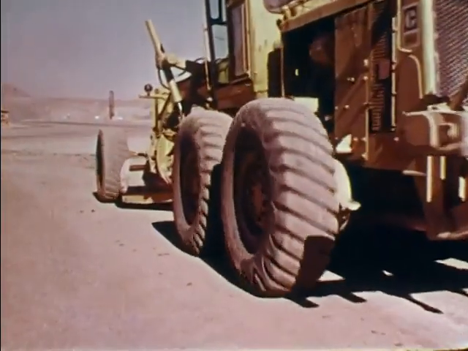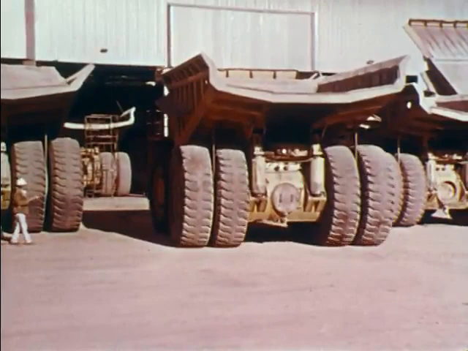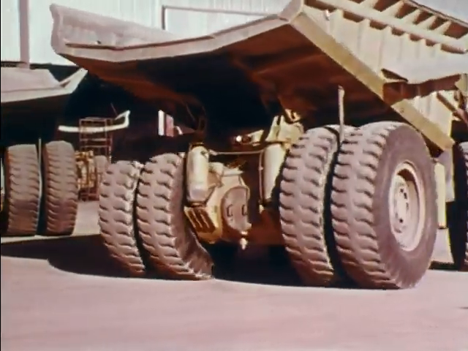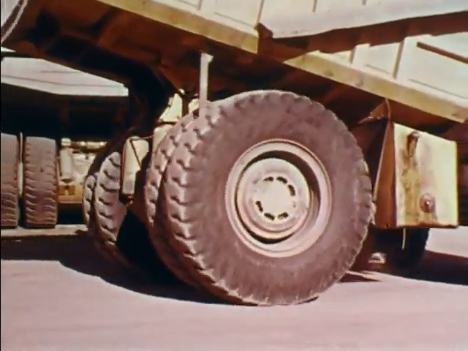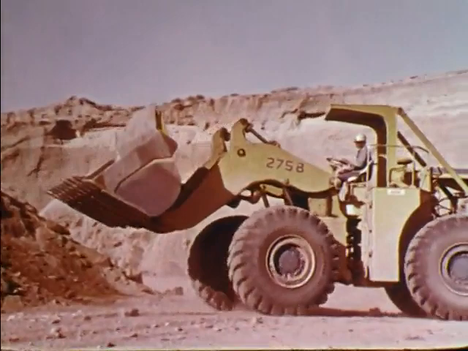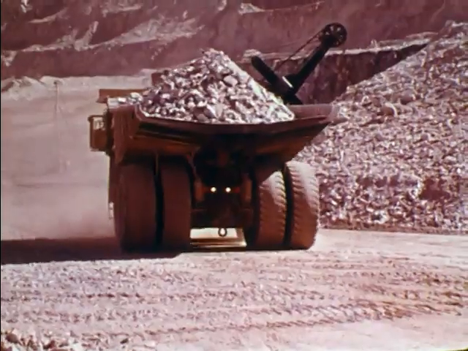Backup alarms are another effective means of preventing backing accidents. All moving equipment should have automatic backup alarms that sound off whenever the vehicle is operated in reverse and are audible above the surrounding noise level. These alarms serve as a warning and help the operator regulate other vehicle movements around his machine.